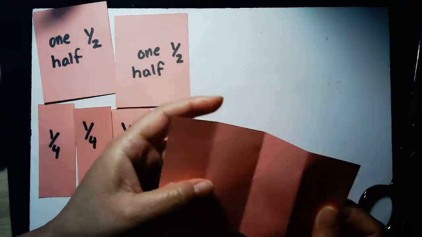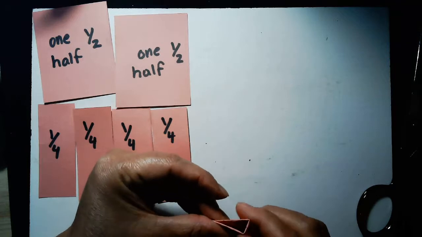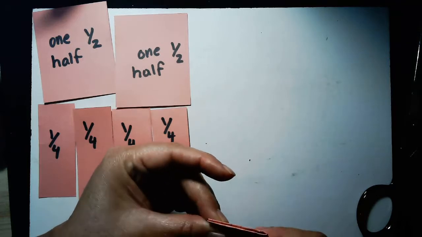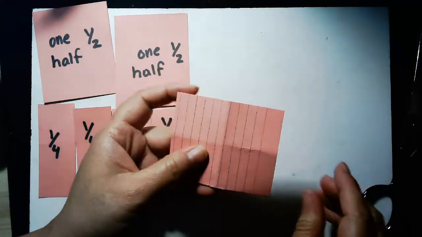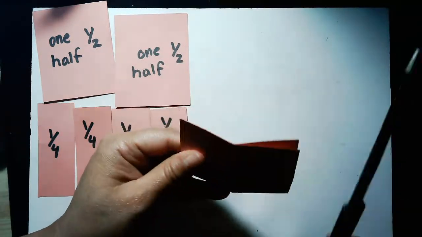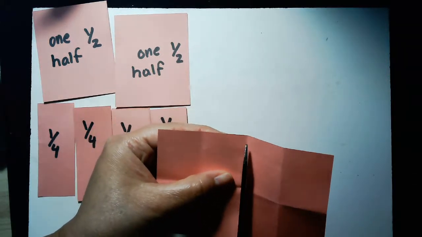Here, I'm going to fold it in halves like I did before, then in halves, and then I'm going to also fold it in half again to make it into eighths. So here, this is what it would look like.